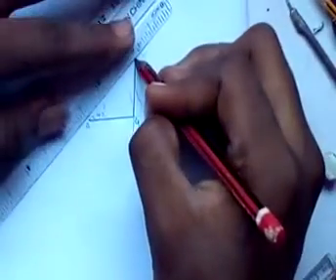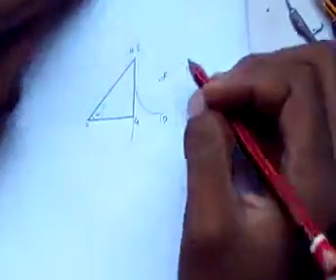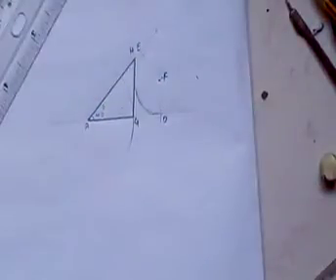So this is the procedure. And voila, that's the process of constructing a triangle when given the altitude, perimeter, and the angle at the vertex.